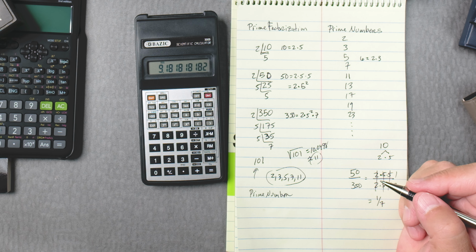One other thing, for example, 51. Some people think 51 is a prime number, but it's not. It ends in 1, so it doesn't go into 2, right? And if you take the square root of 51, it's 7.14.